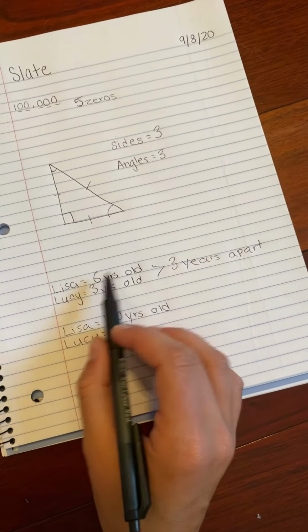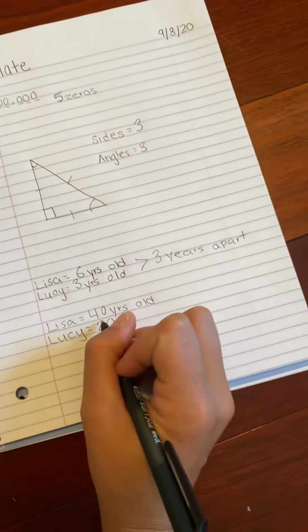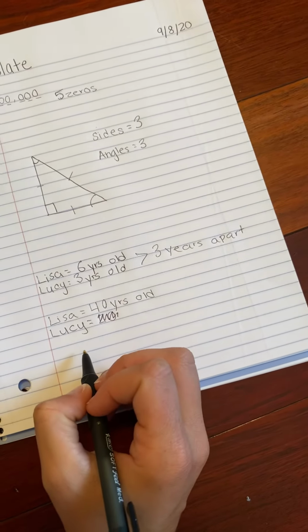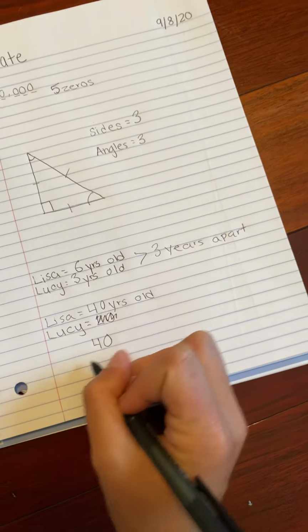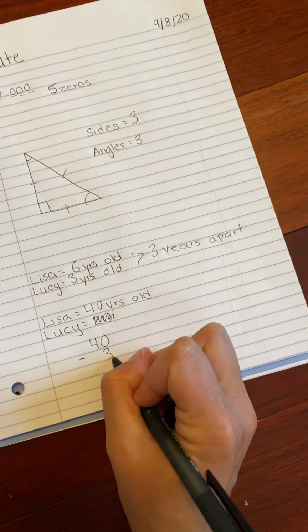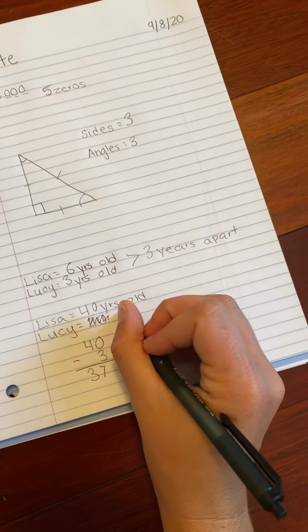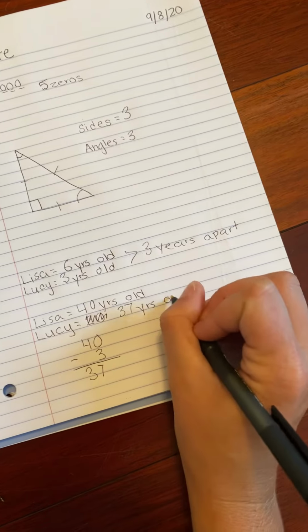So if they're 3 years apart when Lisa's 6 and Lucy is 3, how old would Lucy be when Lisa's 40? Yeah, 3 years younger. So we would need to do 40 minus 3 to give us 37. That makes Lucy 37 years old.